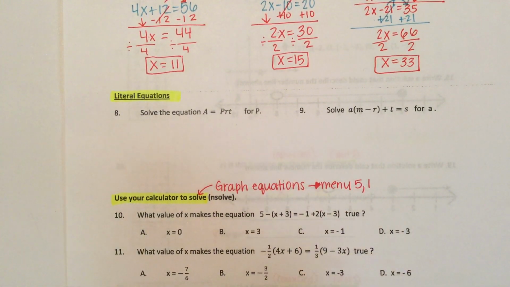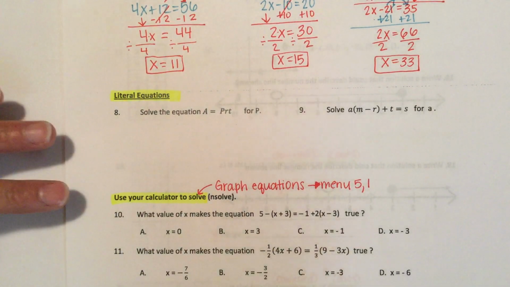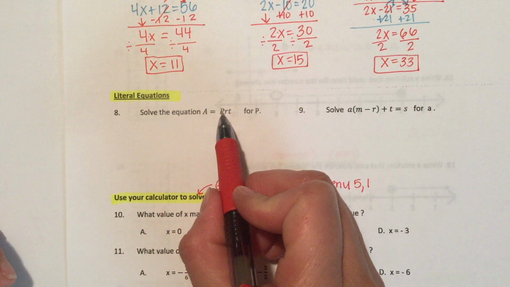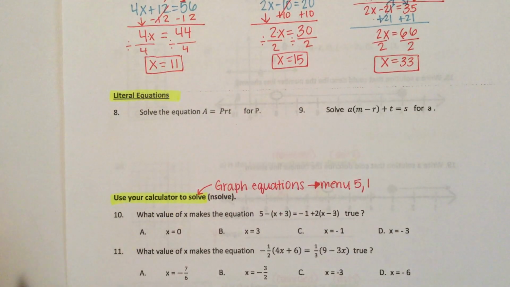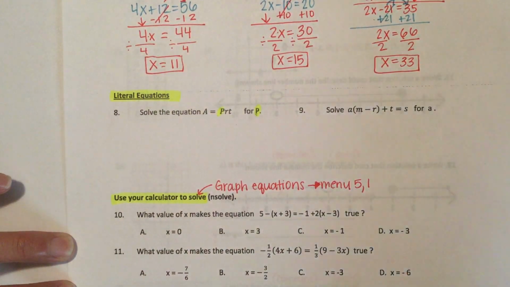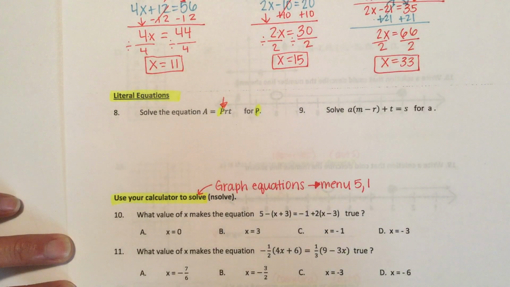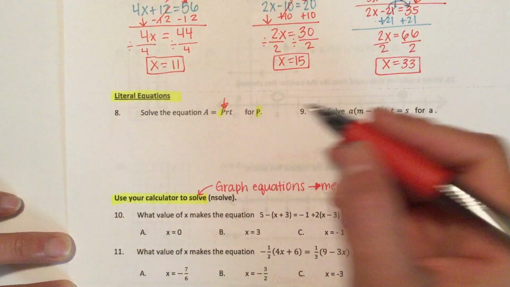Eight and 9, you're going to solve the literal equations. When you're solving the literal equations, you're going to solve for the variable. So if I have the equation A equals PRT, all of this is multiplication, P times R times T. I'm solving for P. The variable you solve for will stay exactly where it is, and you need to undo the operation to get that variable by itself. To undo multiplication, you're going to divide.